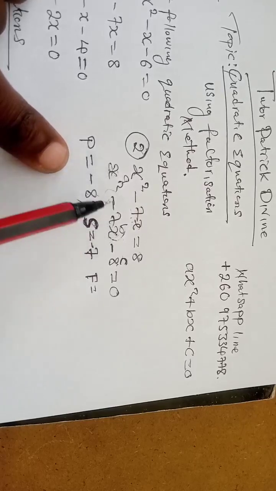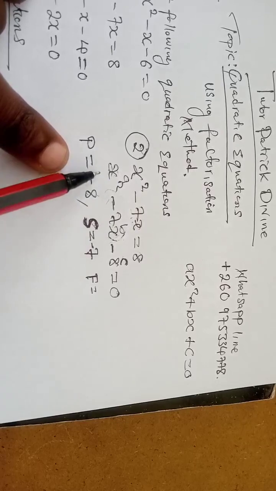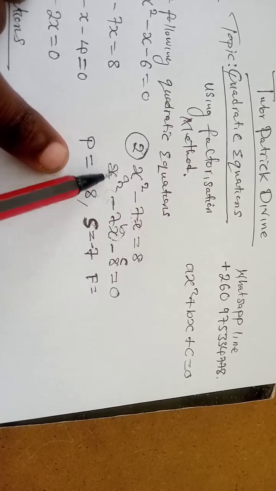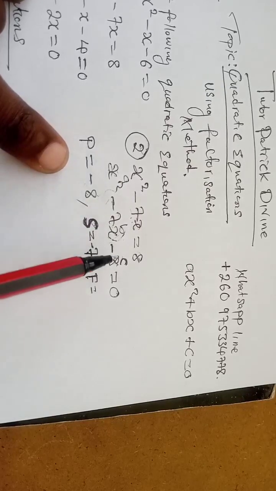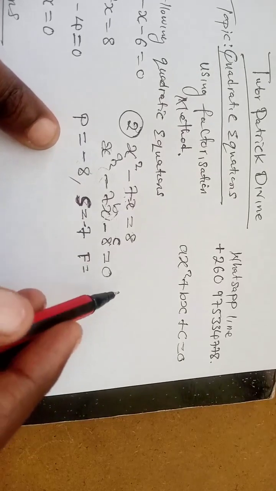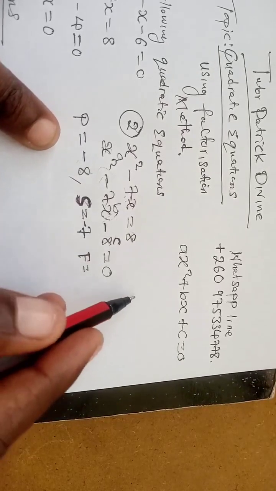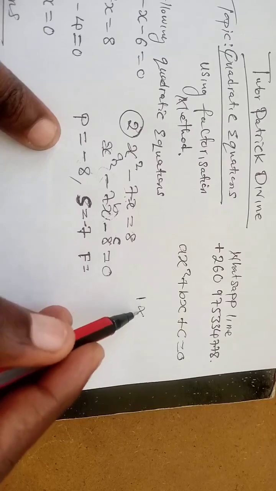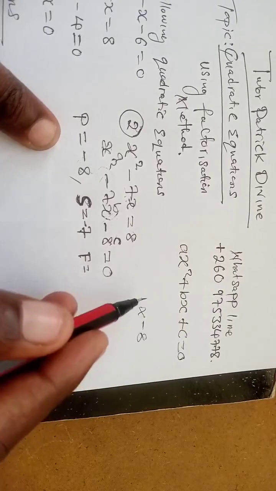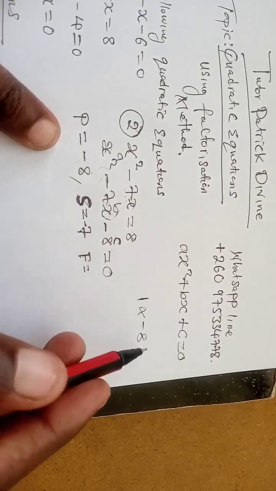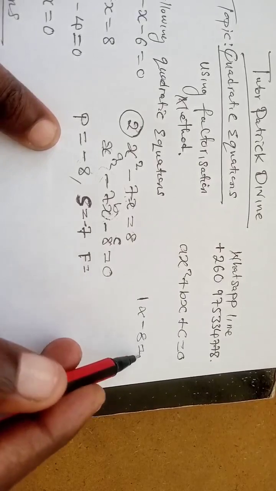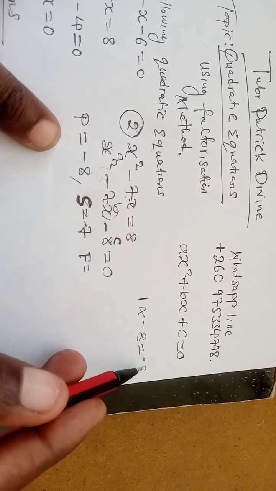You start with the ones that you used when finding the product. So we said 1 multiplied by negative 8. That is what we actually said, and it gave us negative 8, like that.